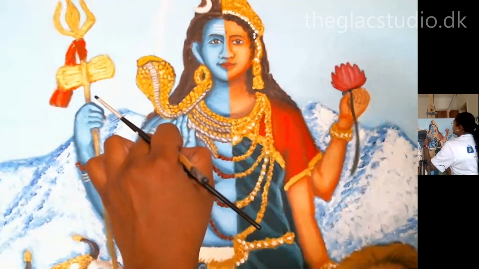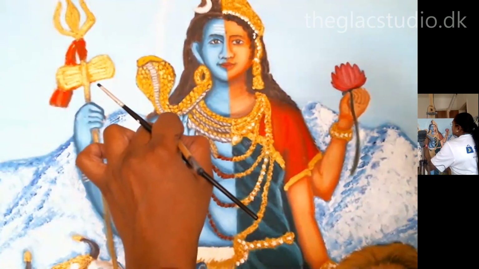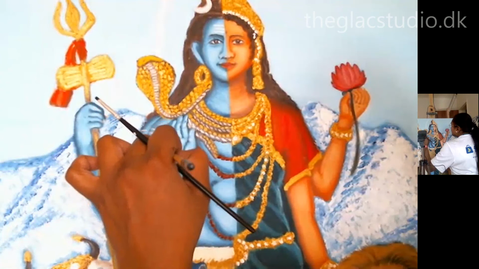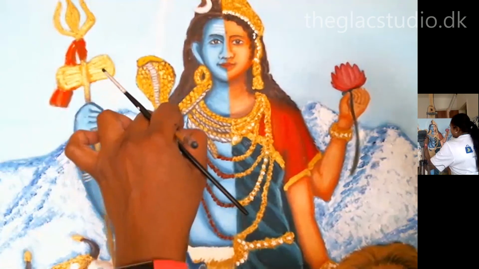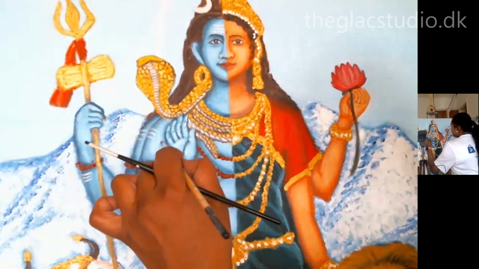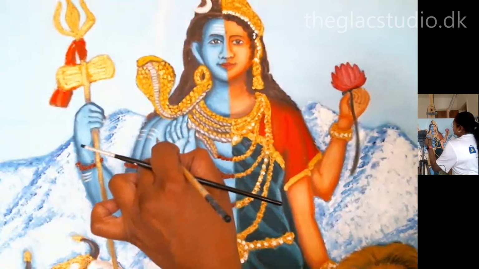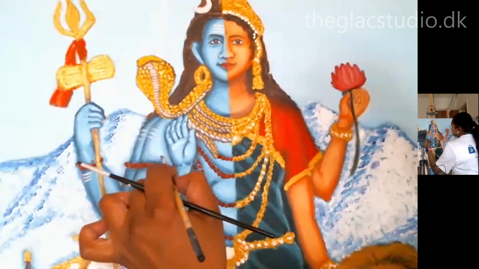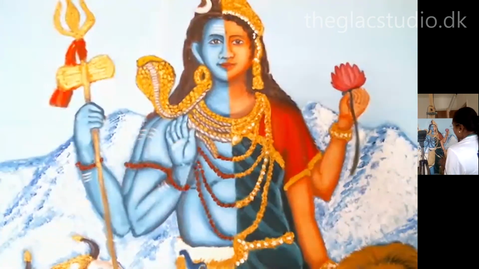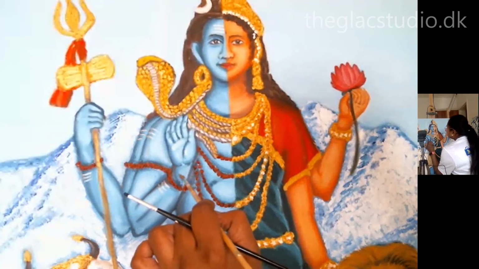Blending it one more time here because somehow it was totally black and I wanted it to be on the Prussian blue side. So I've just added a little bit of Prussian blue and playing with it. So that's done. It can be blended better. When you're blending, if you're missing those ash lines that I made, you can also do them again.